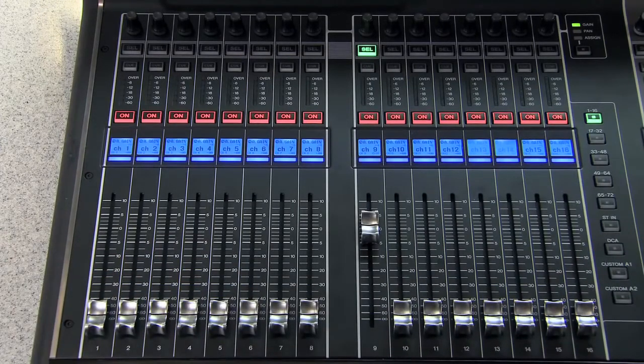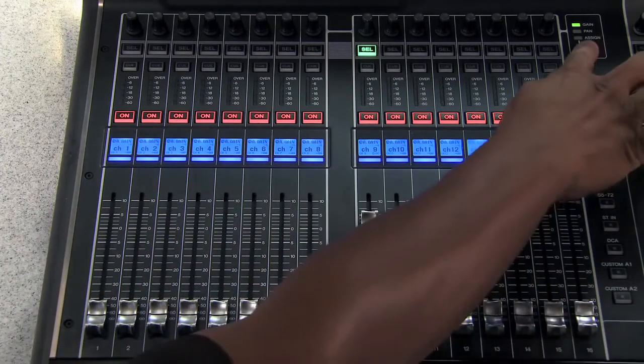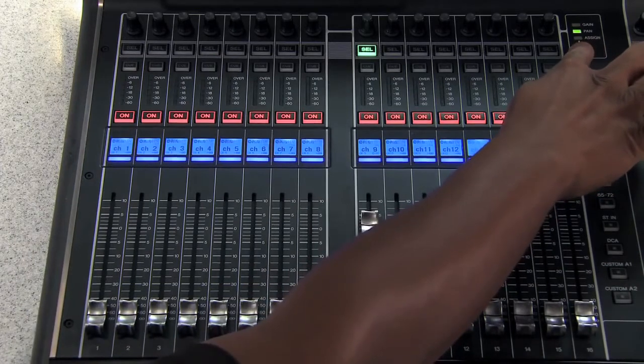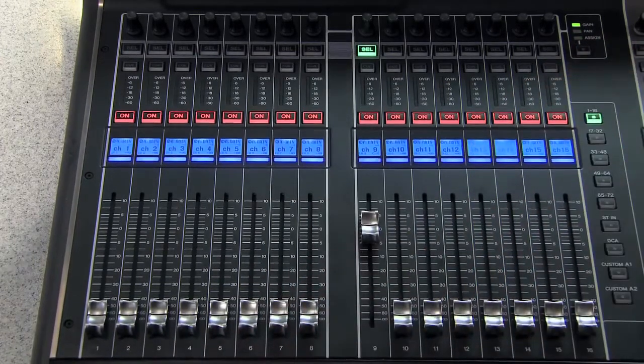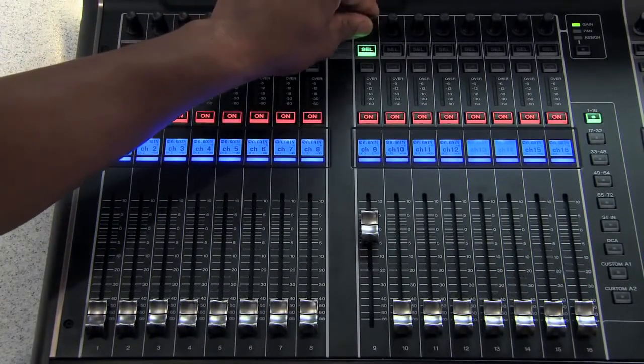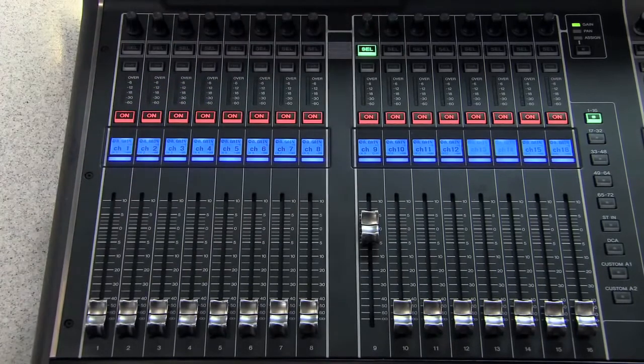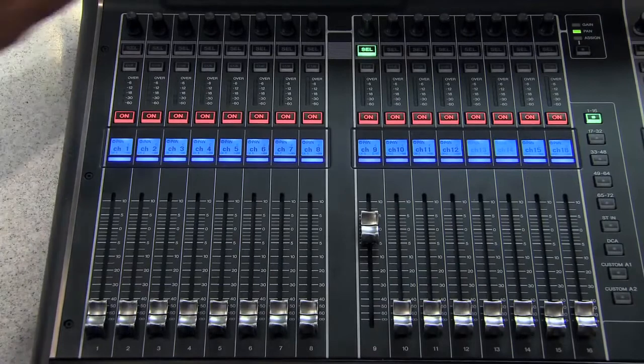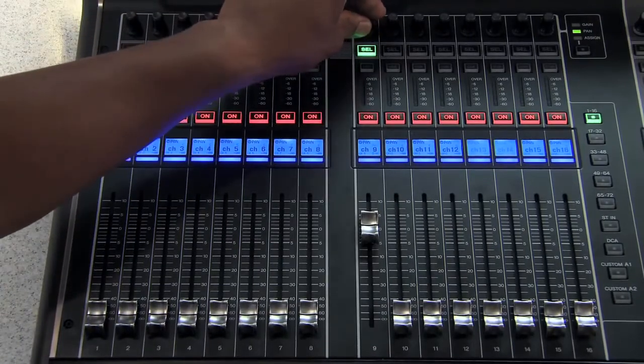Changing the mode of your gain, pan, and assign knob is done by pressing on the gain, pan, and assign key. When your LED is lit on gain, adjusting the knob will change the gain of your signal. On pan, using that encoder will pan that signal within the stereo field.